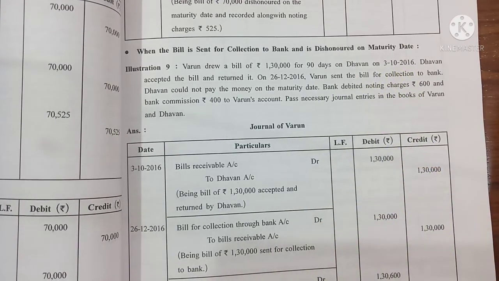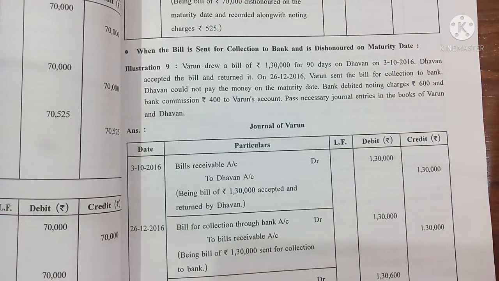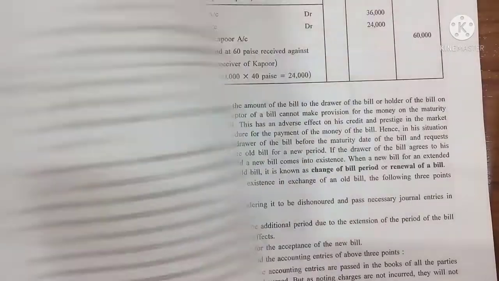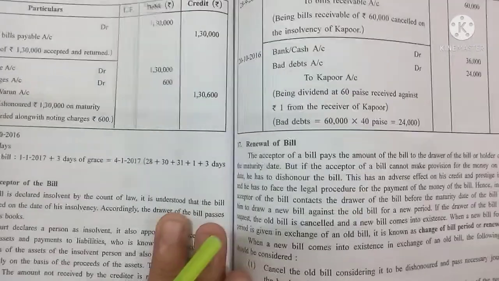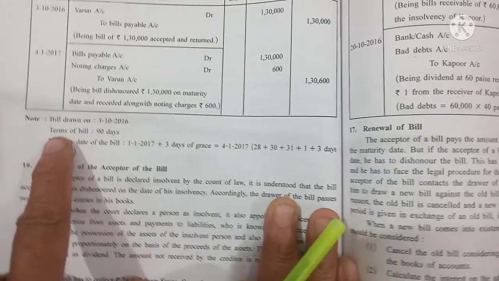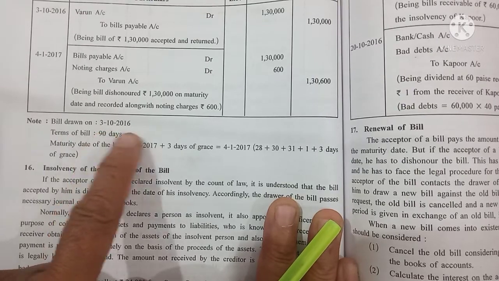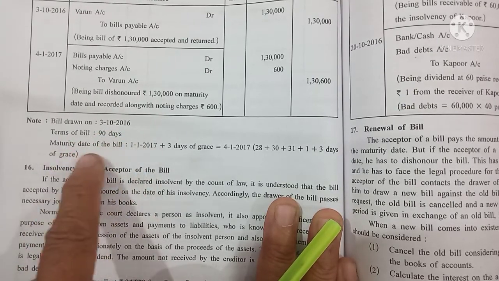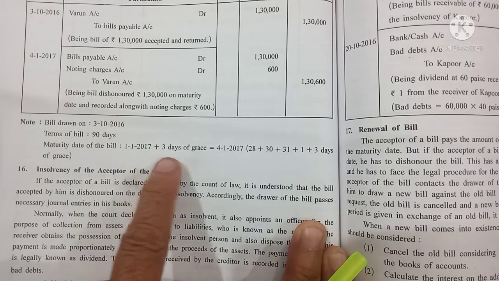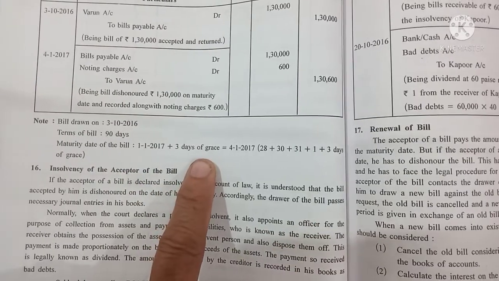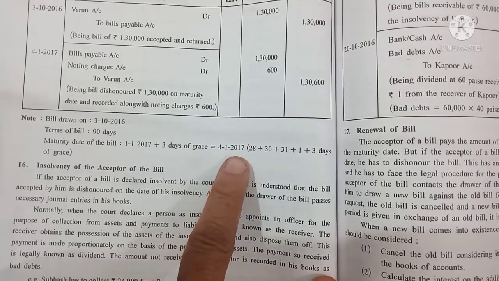3/10 means 3rd October. From there, how many days you will get in the month of October, in the month of November and in the month of December, I had already done the calculations. You calculate it and on the basis of that you will get, even though it is given here: bill drawn 3/10 at 90 days, maturity date of the bill is 1/1/17 plus 3 days grace is equal to 4/1/17. How is it coming?